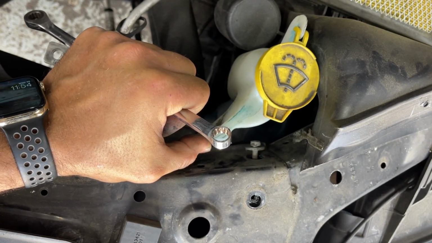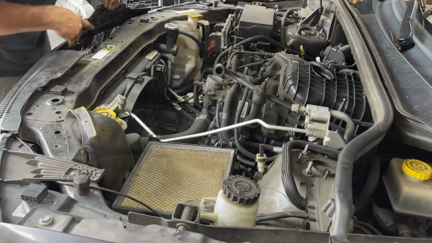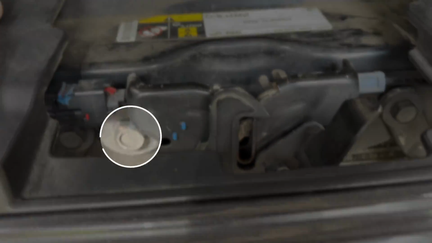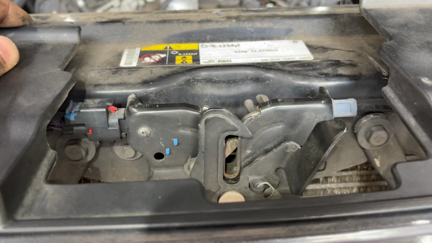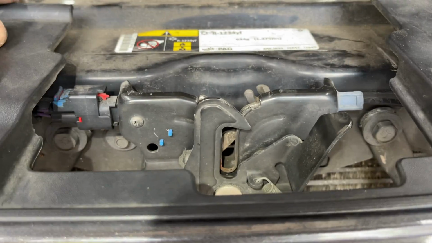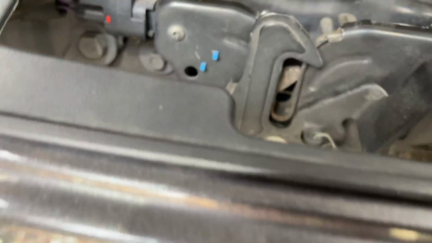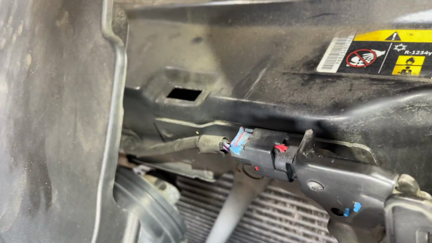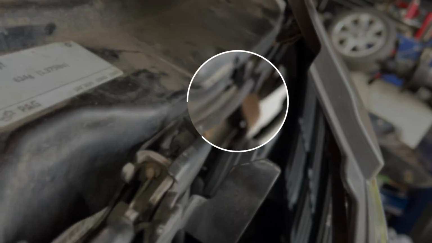Just right in here. Now we're gonna move to the bolts in the front. So we're gonna have these two 8 millimeters that hold the hood latch. Then you have the 13 one here, one there that holds this support going down. And then you will have the 10s, one in this side and one on this side that holds the horn in place.